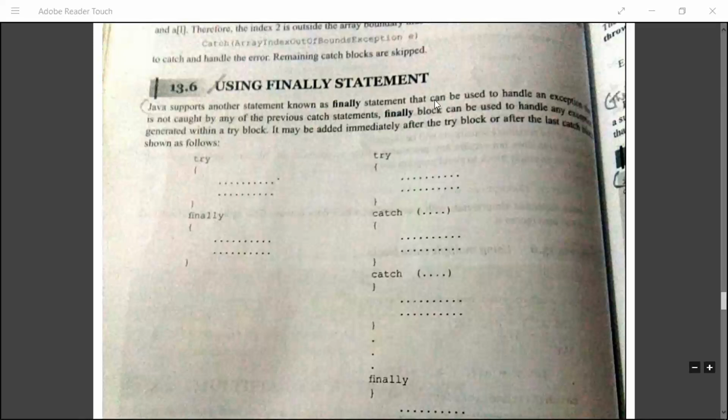See, a finally statement can be used to handle an exception that is not caught by any of the previous catch statements. So though you have written n number of catch statements, but still our exception doesn't match with these catch statements, then the finally block comes into the picture. Finally block can be used to handle any exception generated within a try block. So it is more or less similar to your catch block. So try can be handled either by the catch block or the finally block.